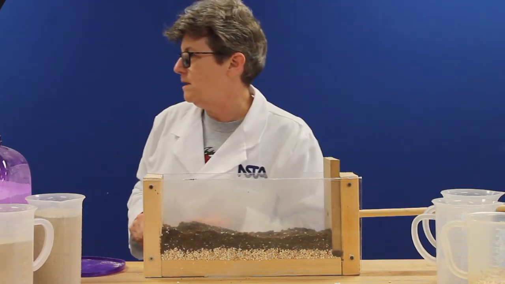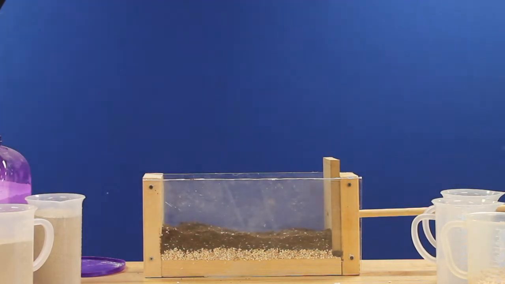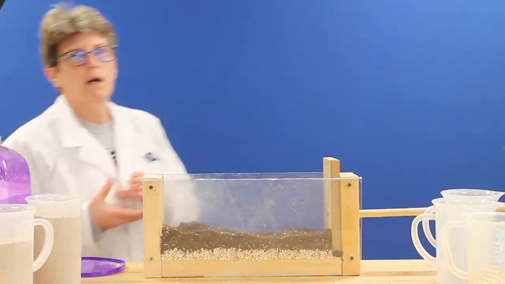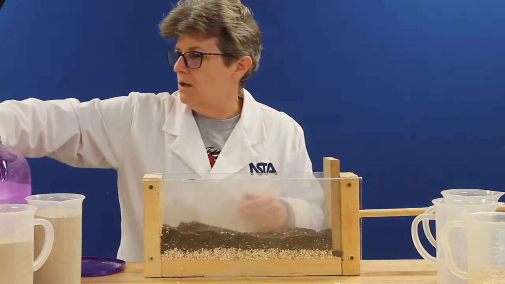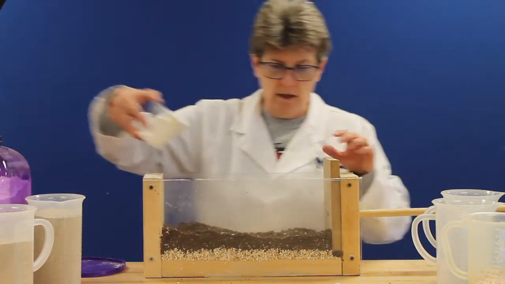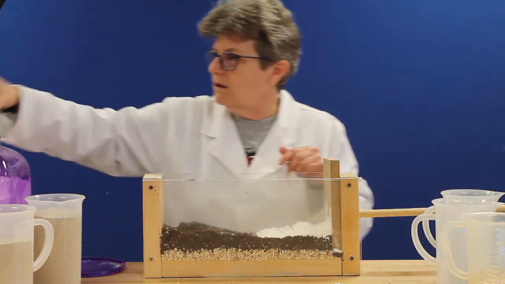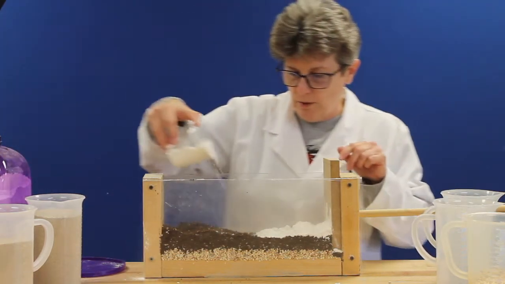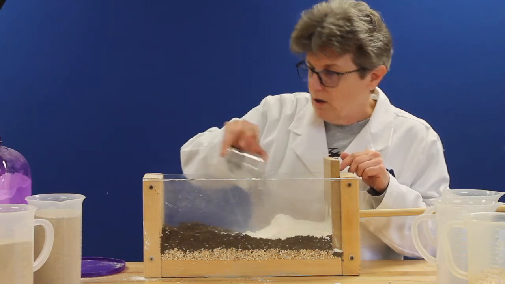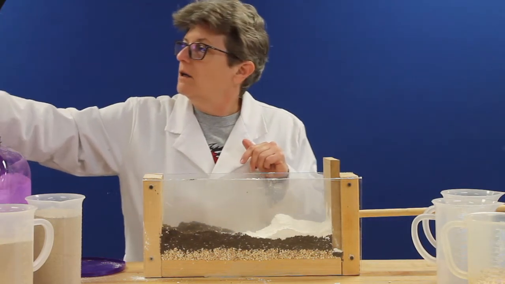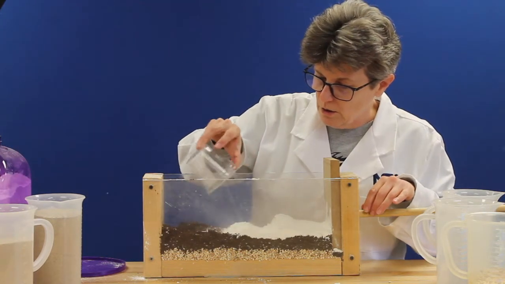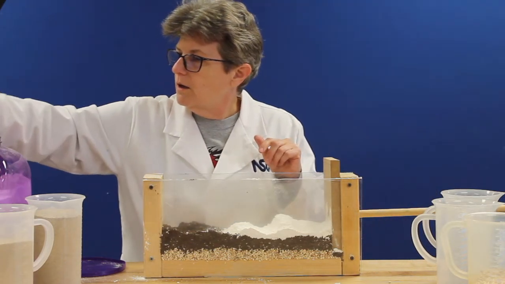Let me grab something here. A cup so that we can introduce some flour. I like this because it's just really visible. You can see that in there. Hopefully we'll be able to see what it does when we put pressure on our different earth layers here.